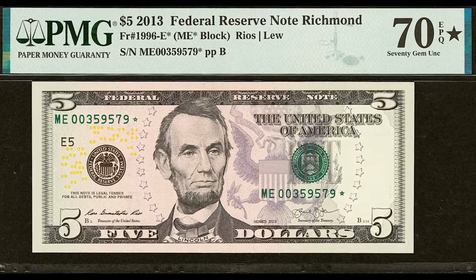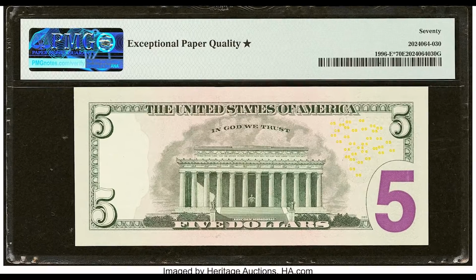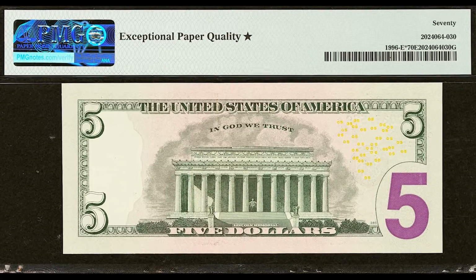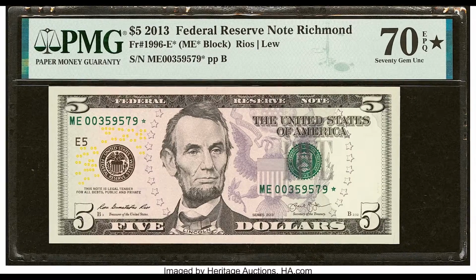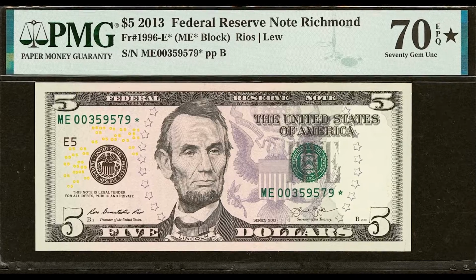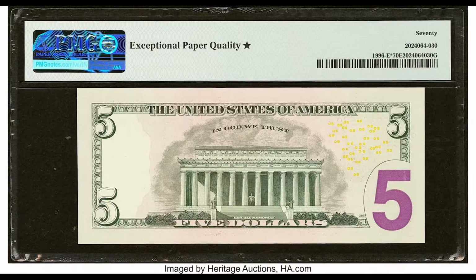Now, star notes happen when there's an error on a sheet of bills. A quality control manager will destroy that sheet, produce a new sheet of paper money with a star at the end of the serial number, signifying that this is a replacement note. So why did this one sell for $6,600?